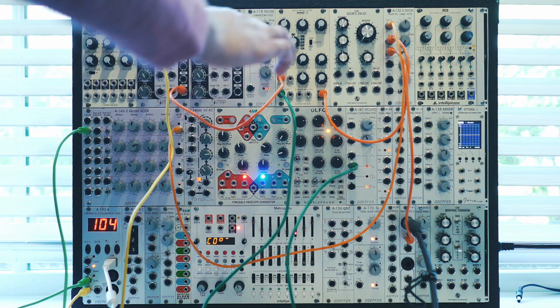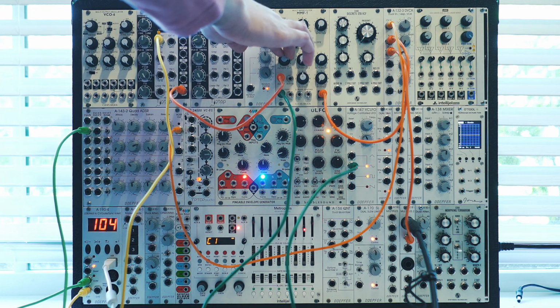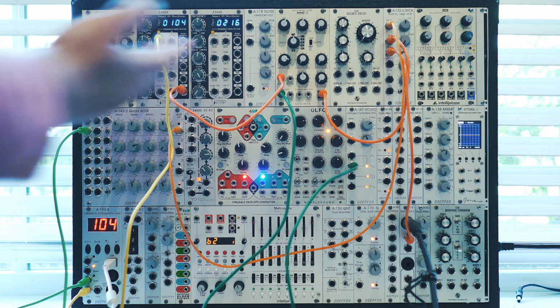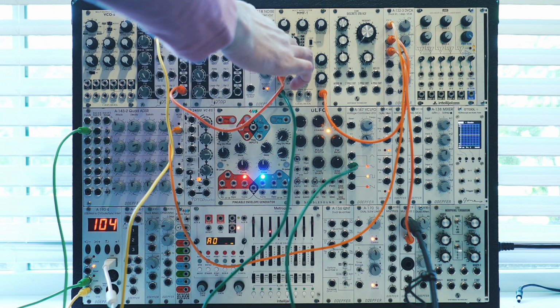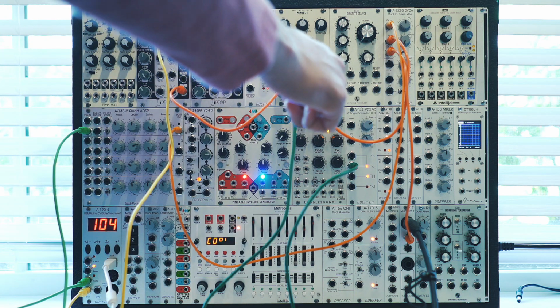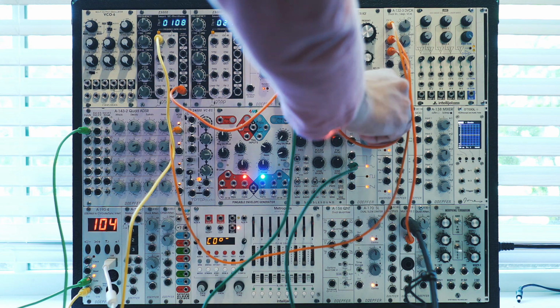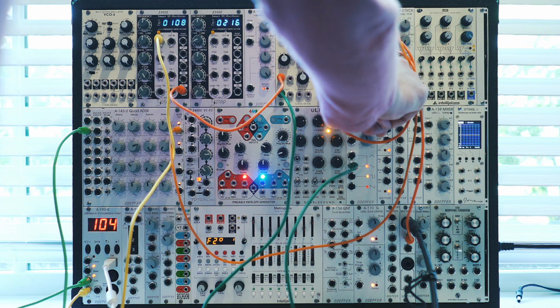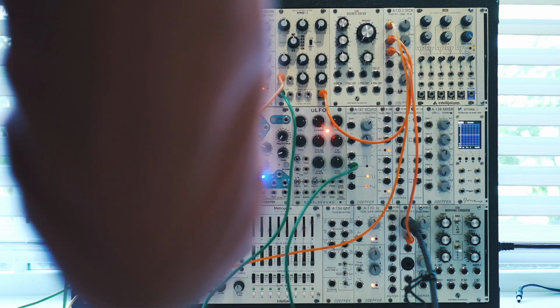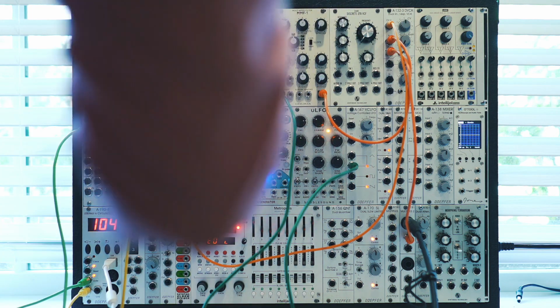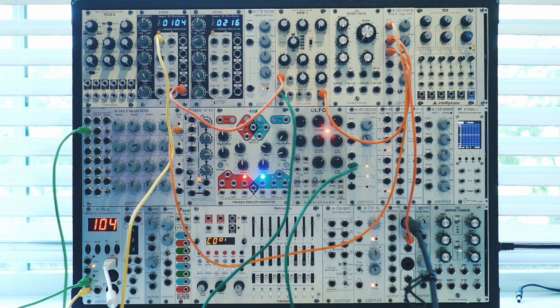If I want that modulation to be more dramatic, I can increase the CV amount. And we get a more exaggerated version of that. All right, I'll leave it at 5. We could change the rate of modulation by changing the frequency on the LFO. All right, so we now have some modulation on that filter cutoff.